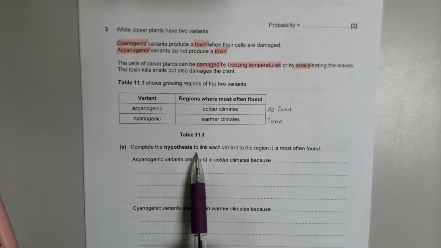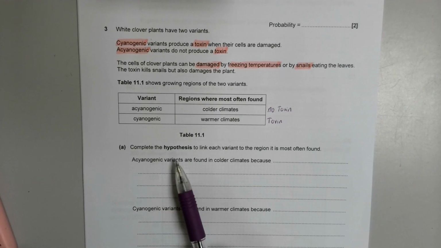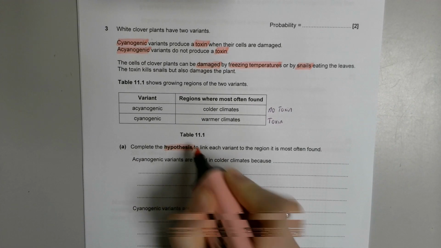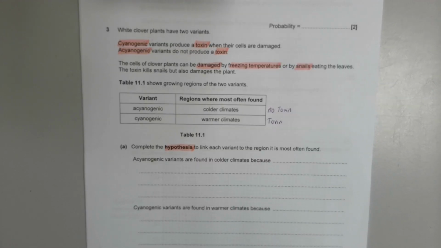Complete the hypothesis to link each variant to the region it is most often found. So a hypothesis is a prediction based on scientific knowledge. So a prediction of what you think the outcome is going to be.